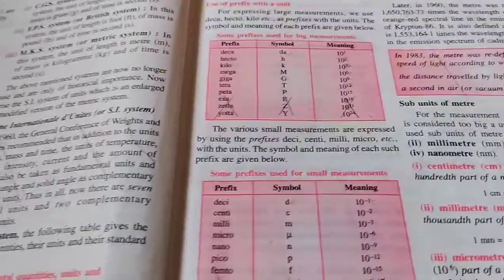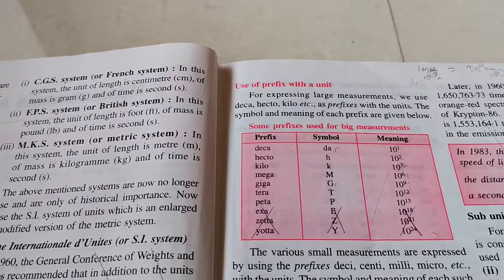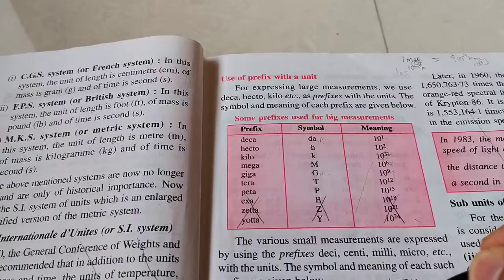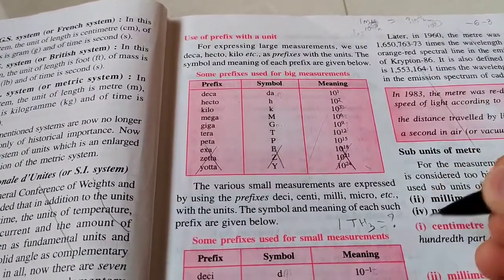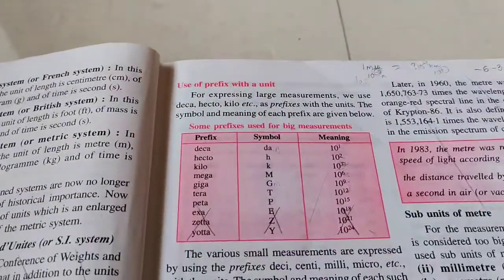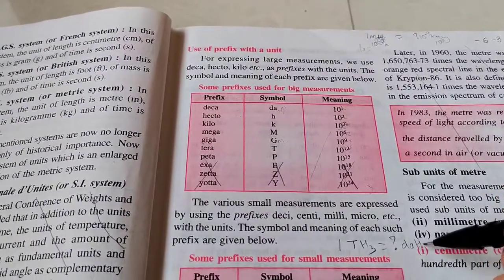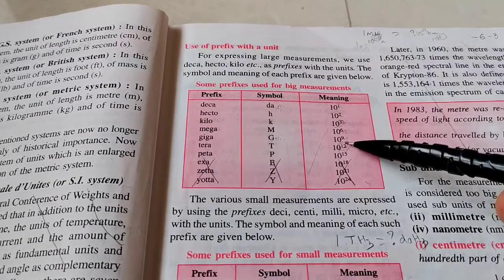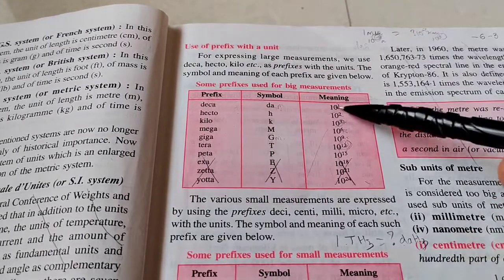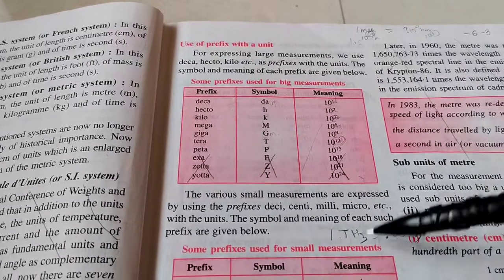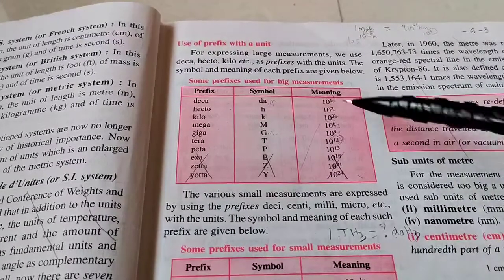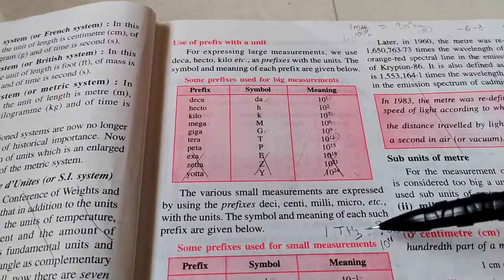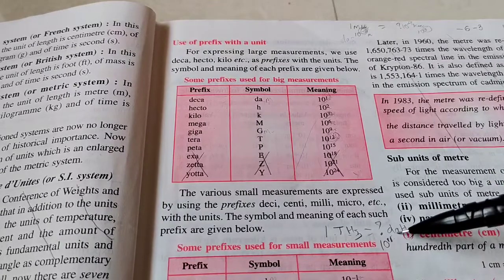Let's take one more example. This time let's start with terahertz. Okay, so we have 1 terahertz is equal to how many decahertz? So what is the power of terahertz? 12. And what is the power of decahertz? 1. So as I said, it's always the first power minus the second power. That's 12 minus 1. That is 11. So the answer is 10 raised to 11. That means 1 terahertz is equal to 10 raised to 11 decahertz.